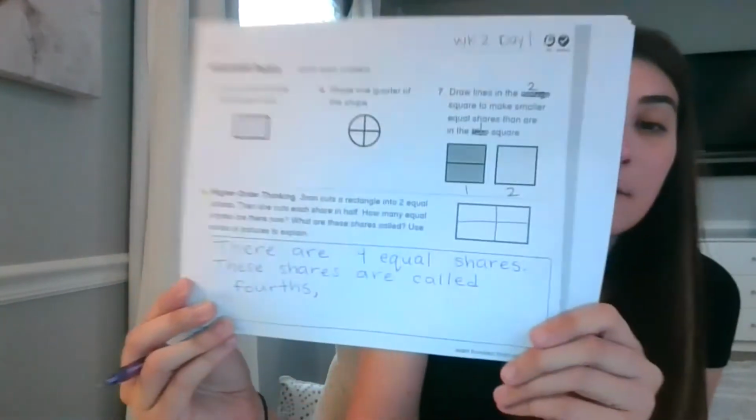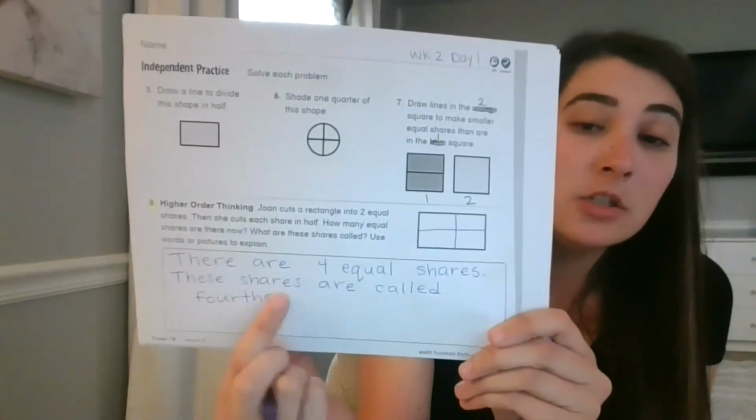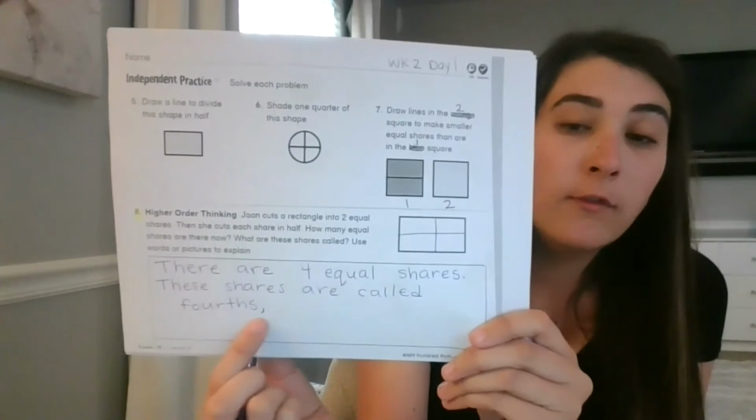So we're going to write, these shares are called fourths. And I'm going to put a comma because I'm not done with my writing.